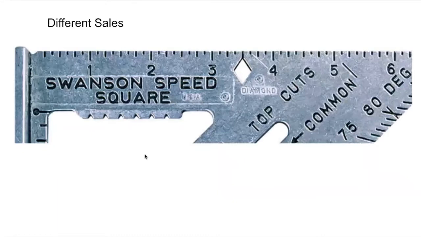And this is an example of a different scale yet. This one here, if we count over, we have 1, 2, 3, 4, 5, 6, 7, 8. So this particular scale on this square is in eighths. Each one of these ticks is 1/8 of an inch.